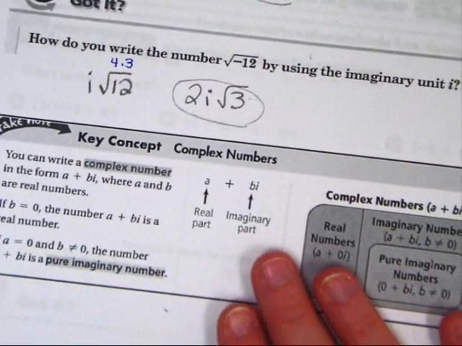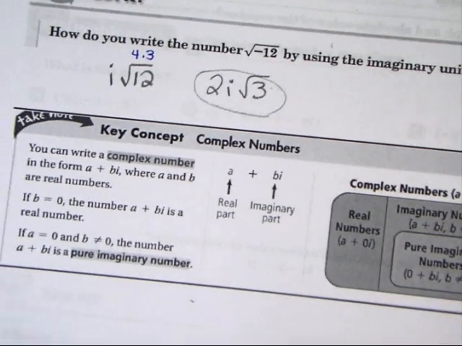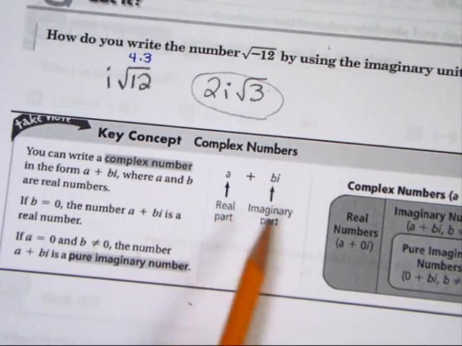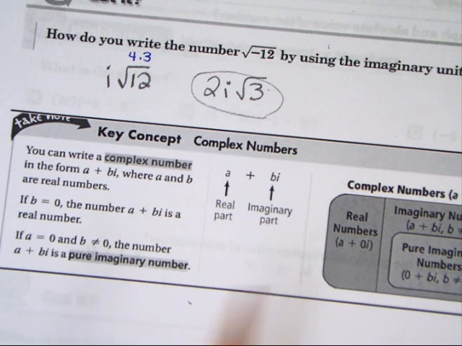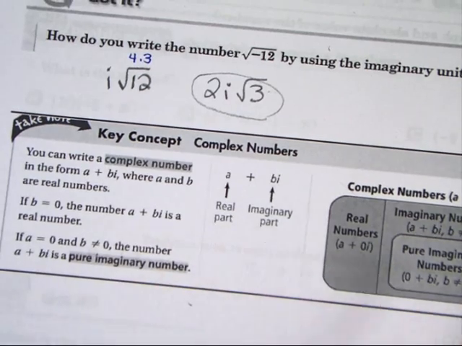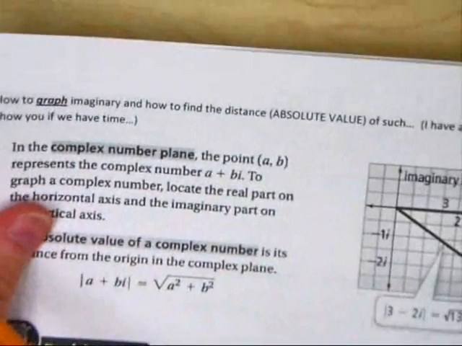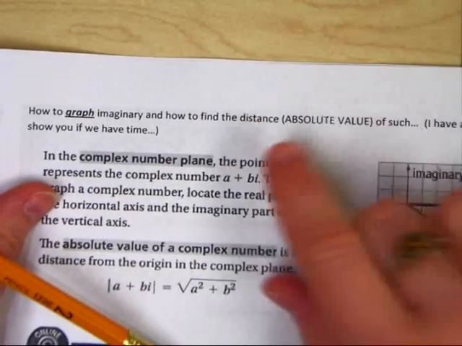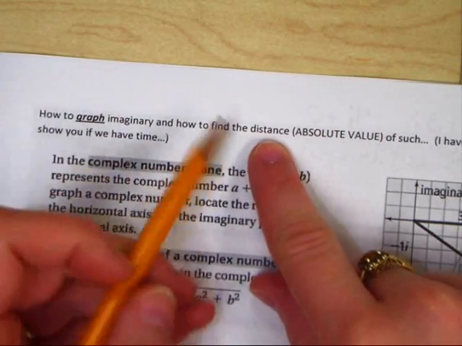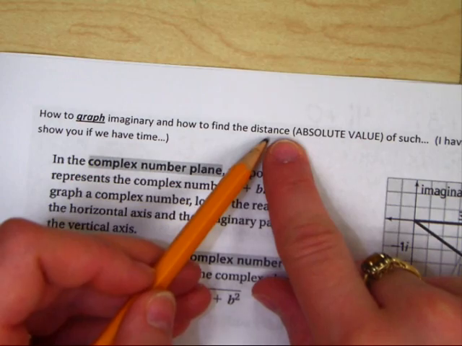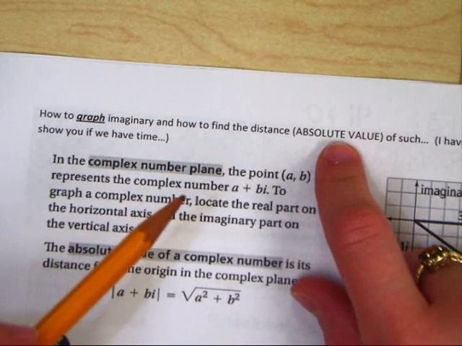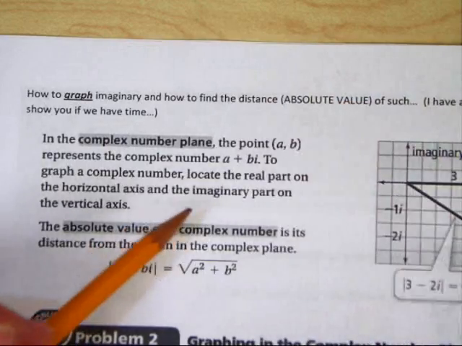We already talked about this idea of a complex number. A complex number is made up of a real part and an imaginary part. We have also talked about a pure imaginary number. And a pure imaginary number is when it's just made up of the imaginary part. The next part is new to you. It's how to graph these and how to find their distance. If I ever ask you, or a quiz or a test ever asks you to find the distance, that just means that you're finding the absolute value of your imaginary number.